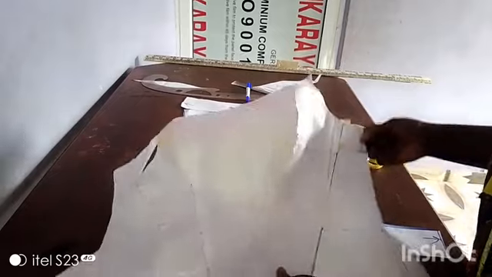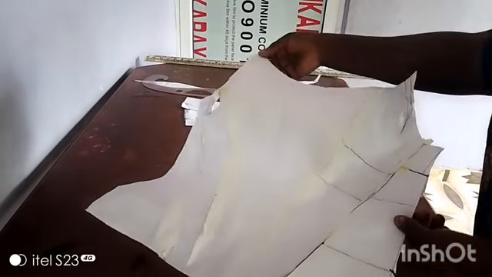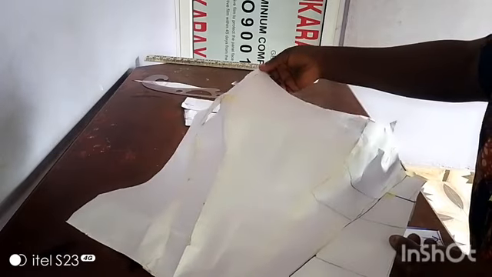Look at it. You know it's not easy joining papers like this. It will not even look professional. If it is cloth, you will see the beauty of it very well.